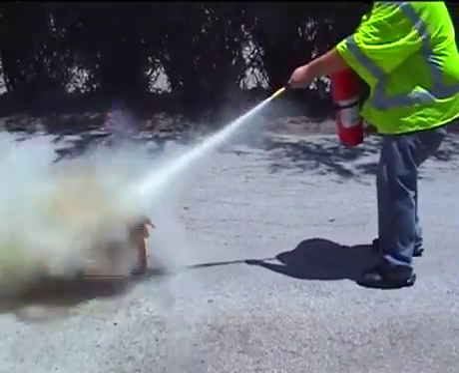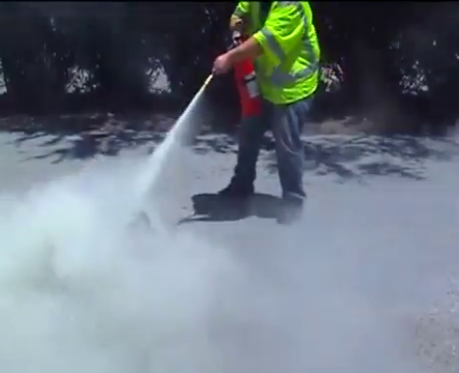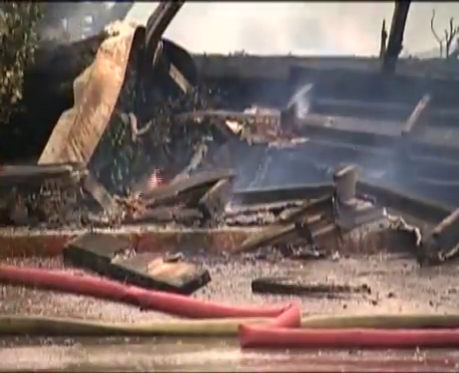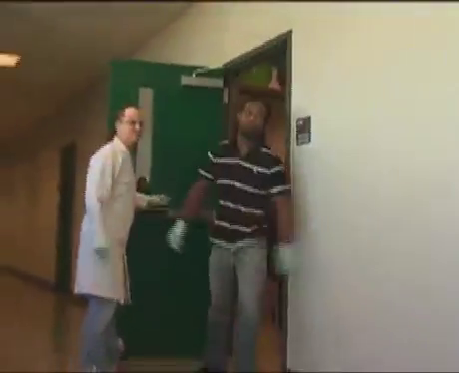Fire extinguishers are only designed to fight small fires and have only a few seconds of discharge. It takes only seconds for a small flame to get out of control and turn into a major fire. Remember, time is the biggest enemy, and every second counts. When in doubt, you need to get out.